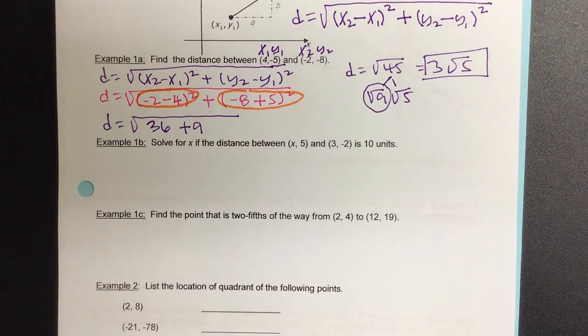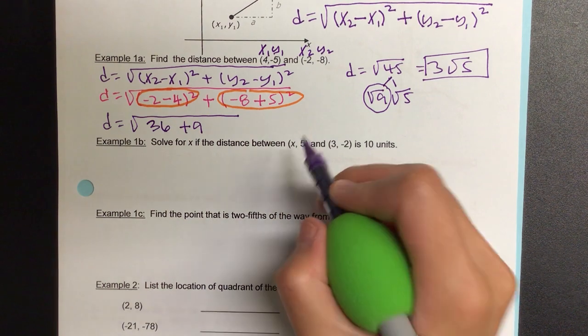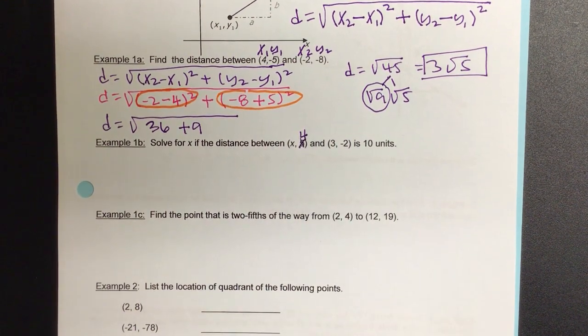All right. Let's go to 1B. Tyler, let's read. Solve for x if the distance between (x, 5) and (3, -2) is 10 units. Okay. I think I'm going to change this problem up to make it friendly. Instead of 5, I want you to put in 4. And let me make sure it works out. Yeah, that's going to work out.